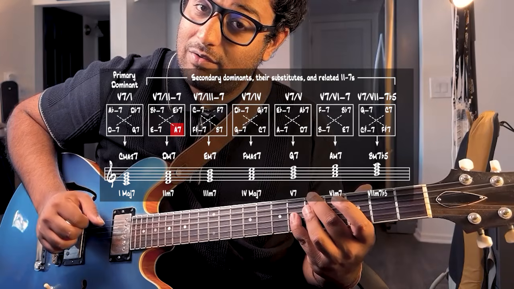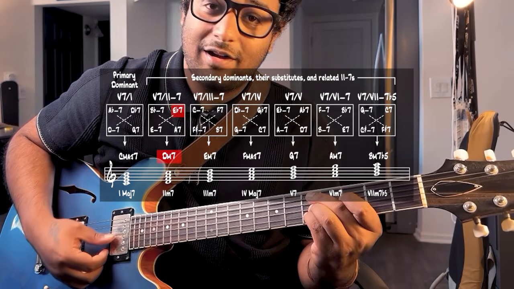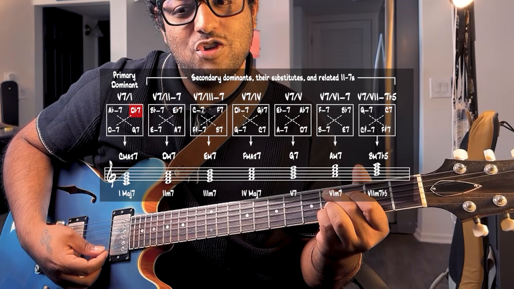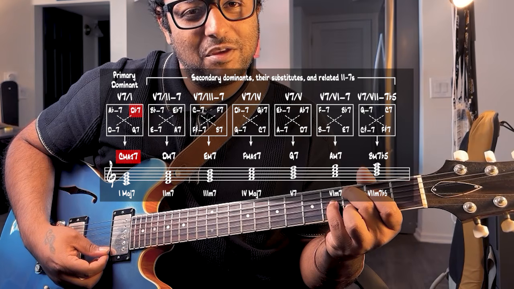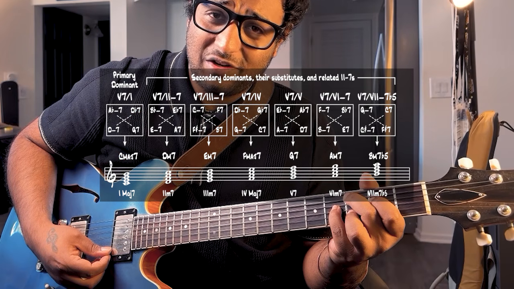So you can do that with any of these dominant chords. For example, 5 of 2 is A7 to D minor. It can be an E flat 7 to D minor. Now you have dominant chromatic harmony going on. So that means, I know things are getting a little complex.